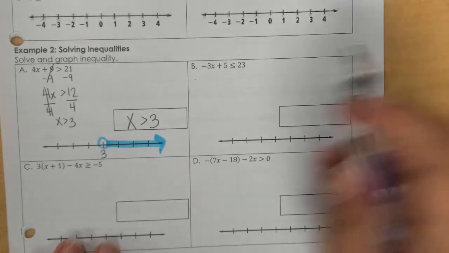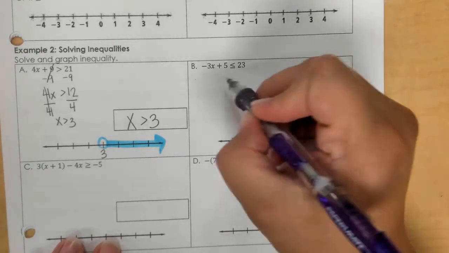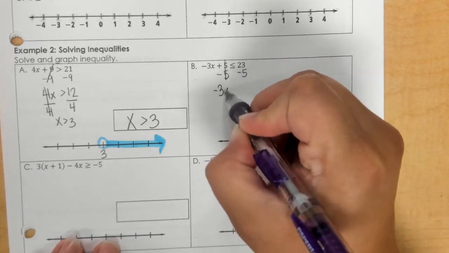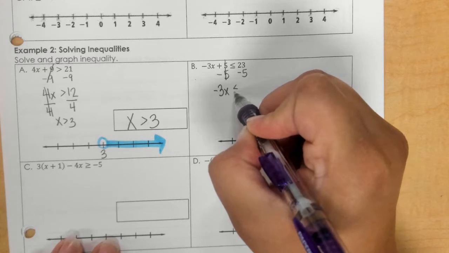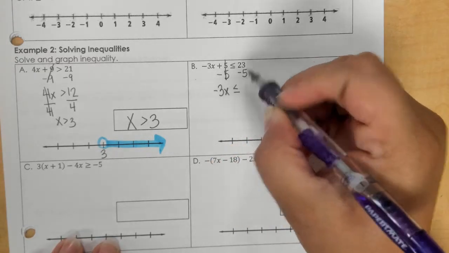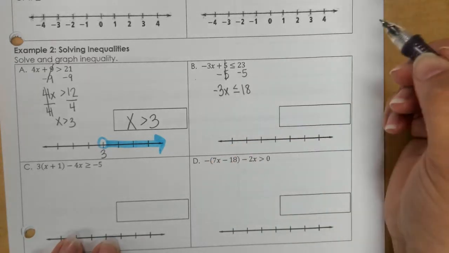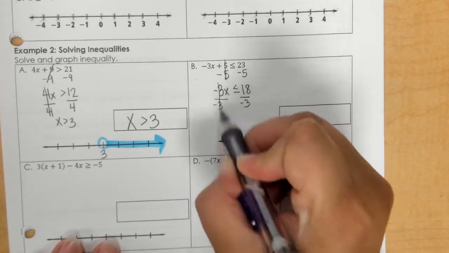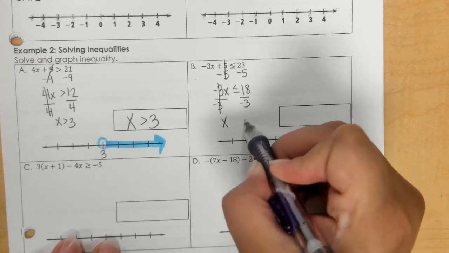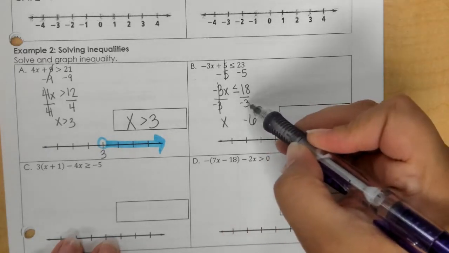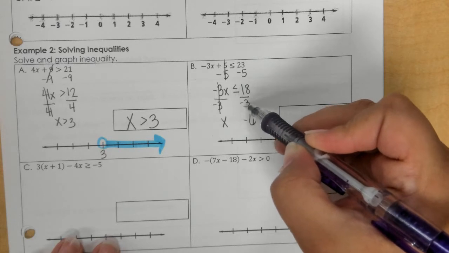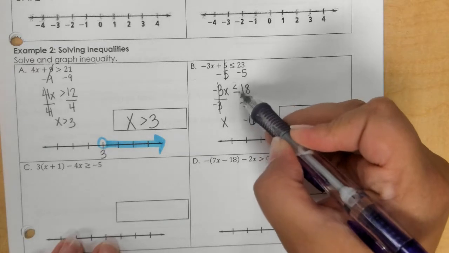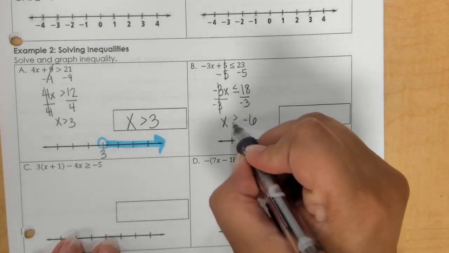For letter B, again, this is also a two-step inequality. So we're going to subtract 5 first. And we get negative 3x less than or equal to. And if we subtract, we get 18. And then we need to divide by negative 3. And we get negative 6. But because we divided by a negative number, so the negative number is at the bottom or in the denominator of the fraction, this has to flip. So it looks like that.